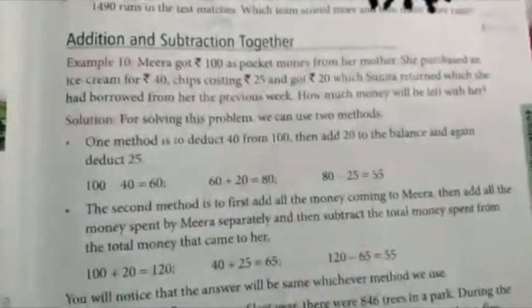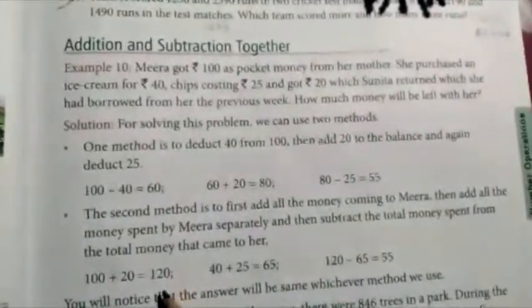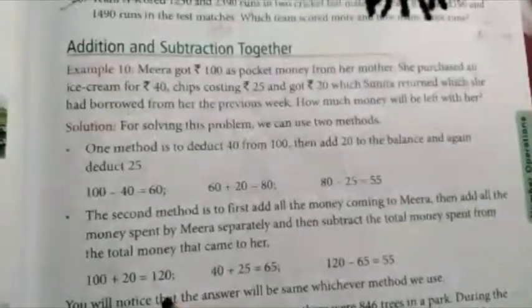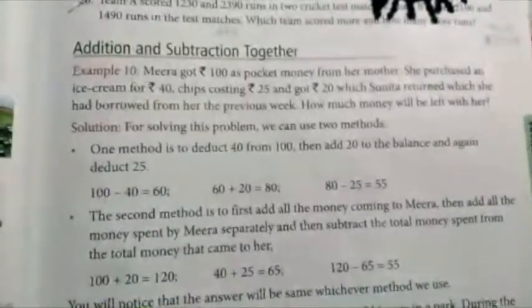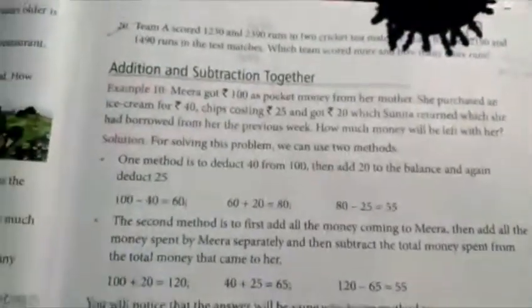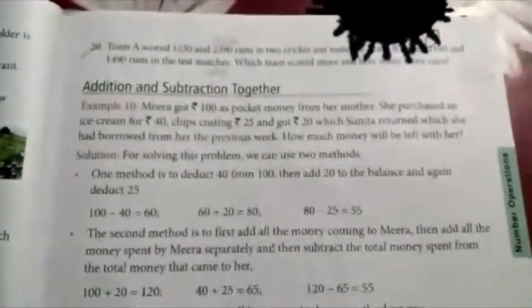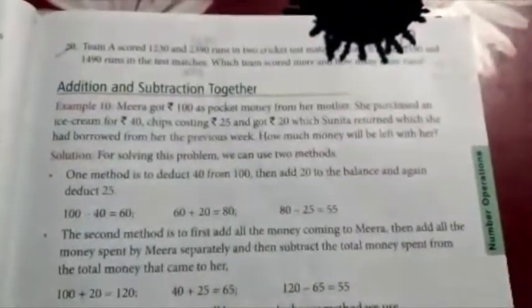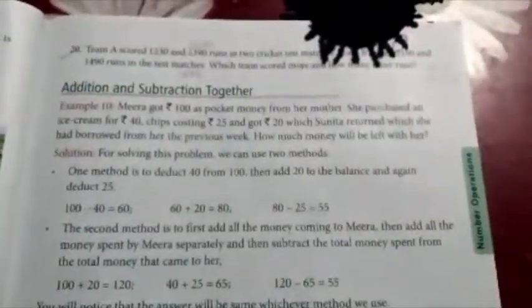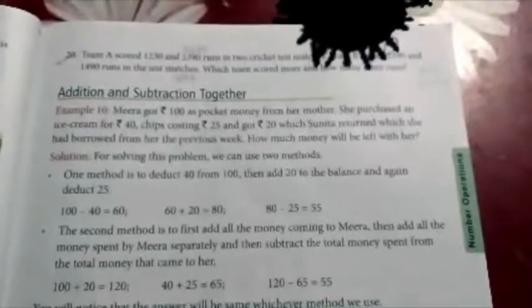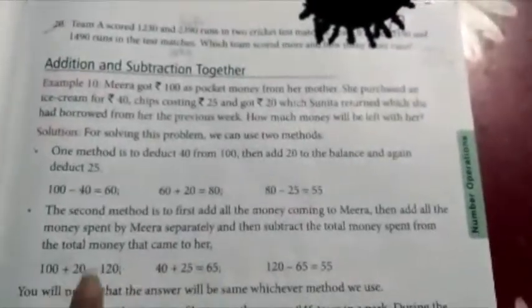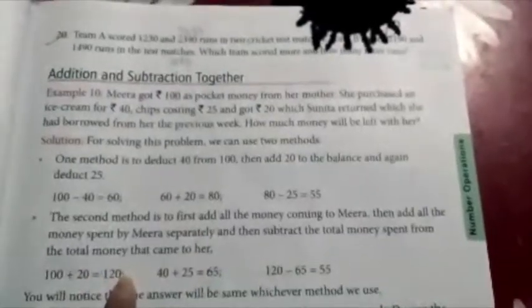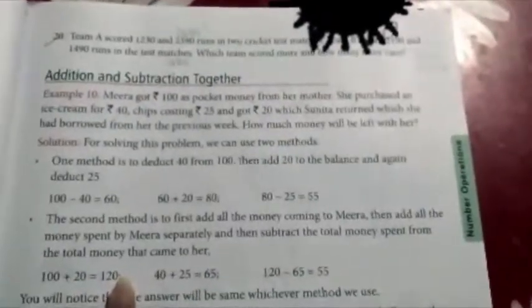Now what we do, we deduct the money that Meera had with the money spent. So that becomes the total money left with her. So the total money that came to her was 120. 100 was with her, 20 Sunita gave. So 120 was the total money that came to her.